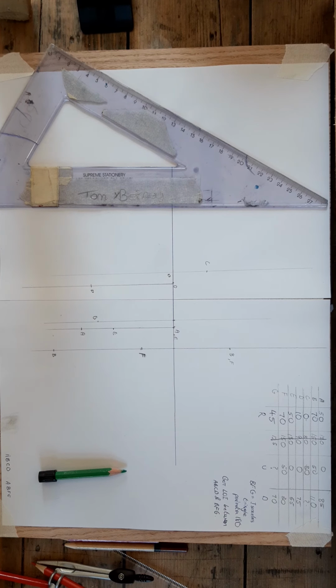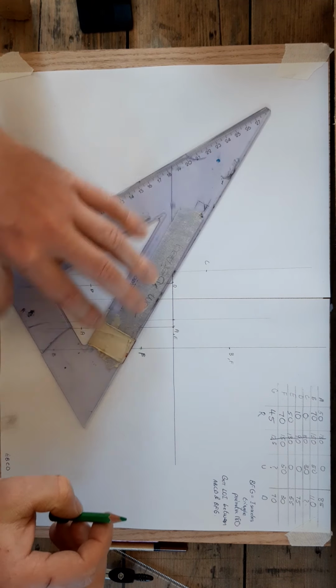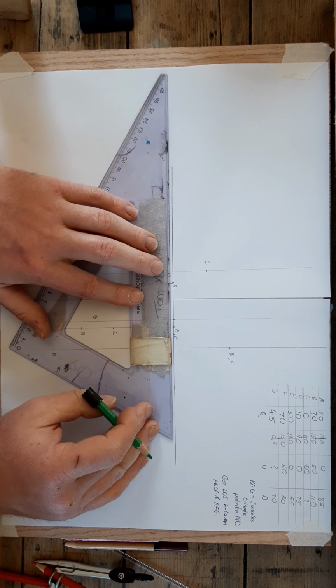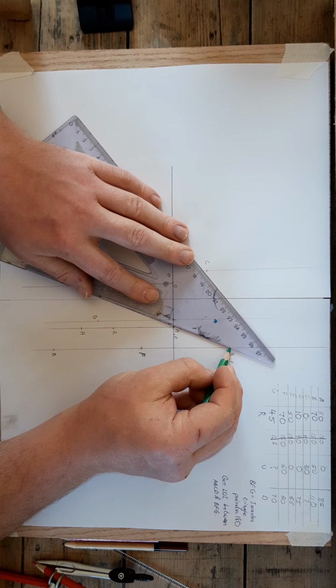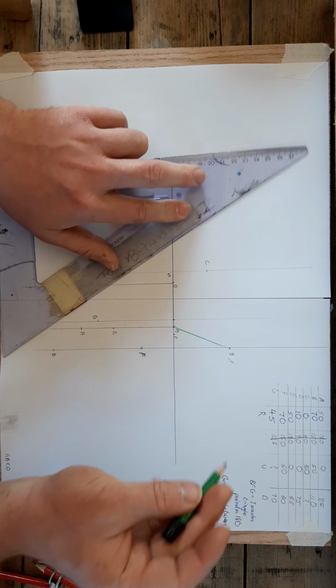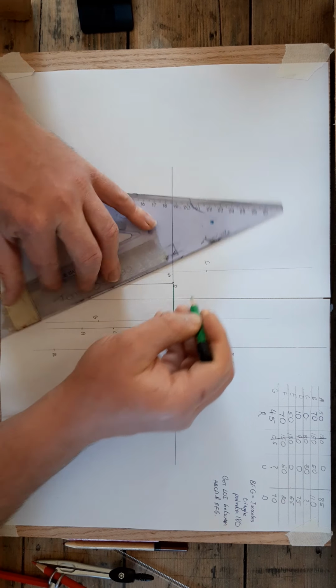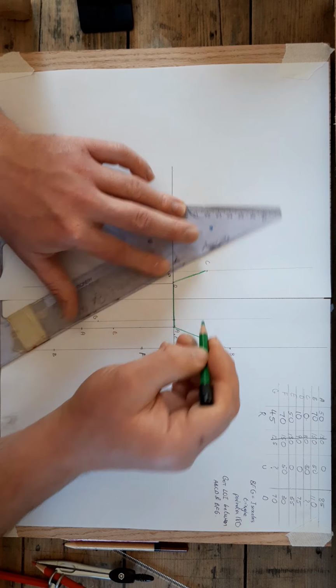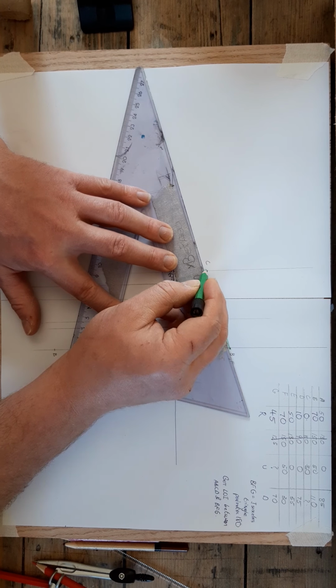Okay, so I'm going to join them up now. Using one colour, I'm going to join up A, B, C, D. A goes to B, A, B, C, D. So that's A, B, C, D done in front elevation.